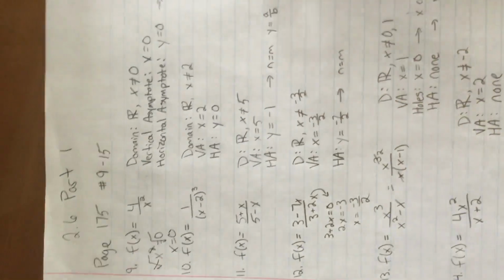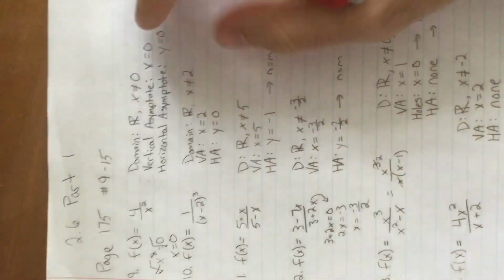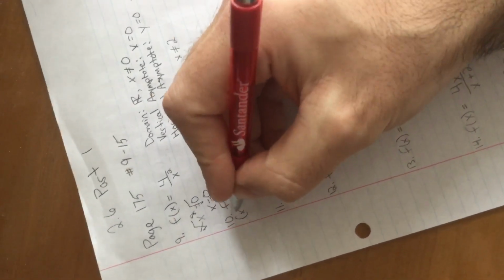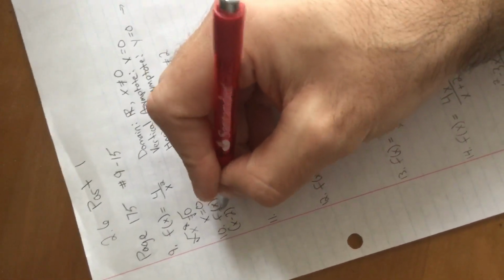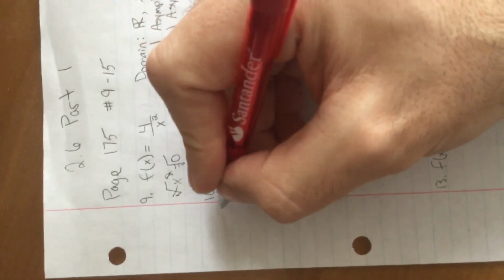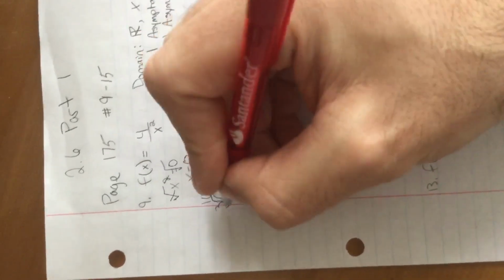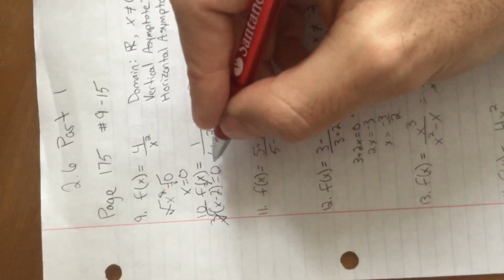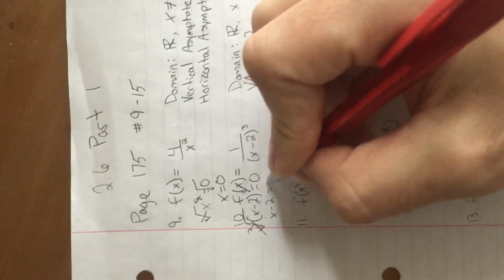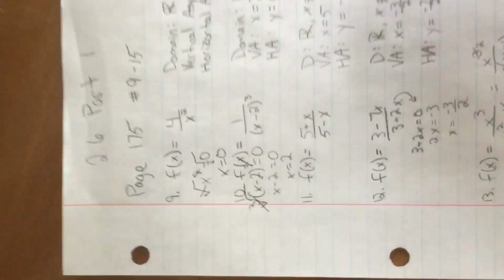Now for number 10. Again, there is no factoring we can do here. So what I would do is just take this bottom and set it equal to 0. If I do that, x minus 2 cubed equals 0. To get rid of this cubed, I would take the cube root, which will cancel out with that cubed. Right? And we should know that the cube root of 0 is going to be 0, so we have x minus 2 equals 0, and we just have x equals 2.